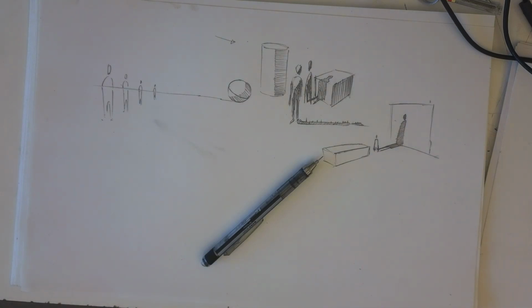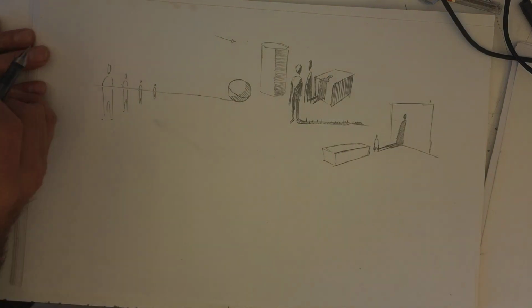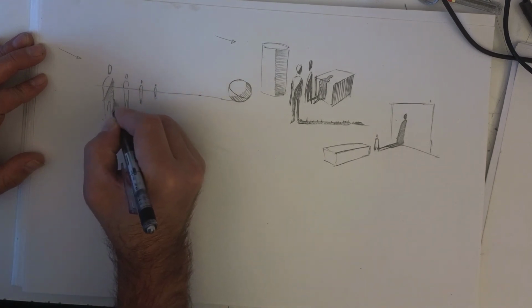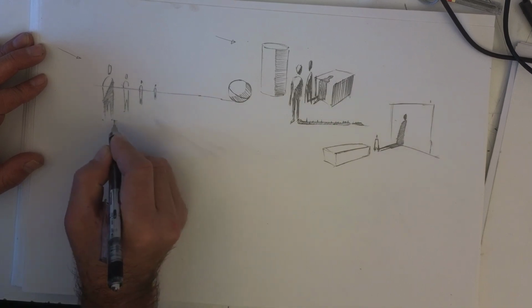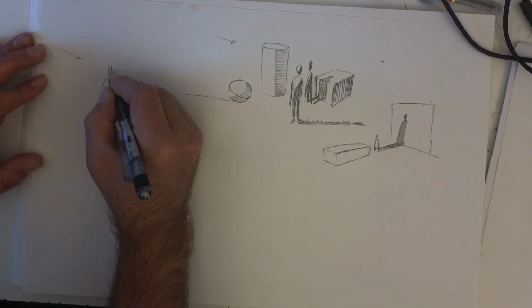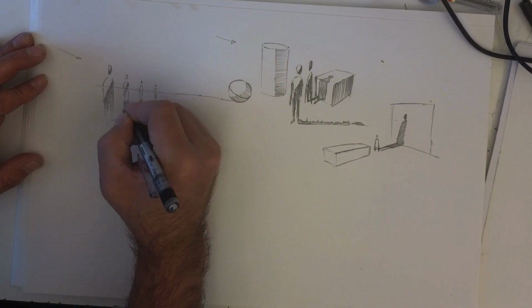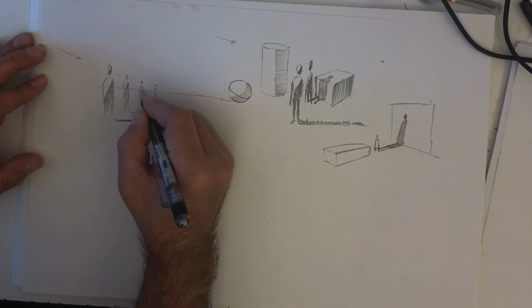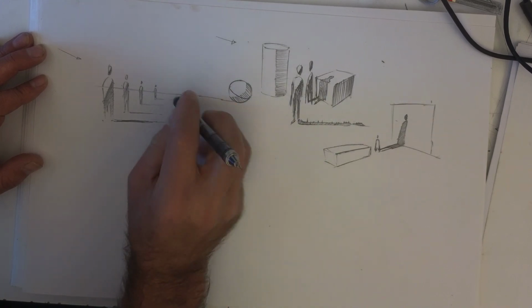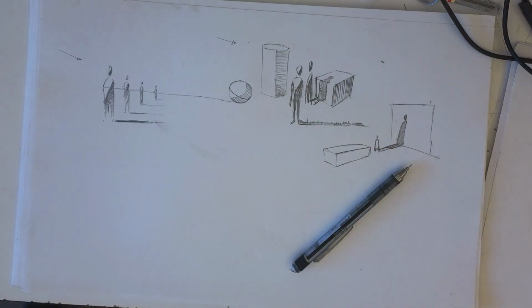If the light is coming from over here, see how the light, as I go into the distance, becomes less pervasive, less contrasty? So we have this thing going on.